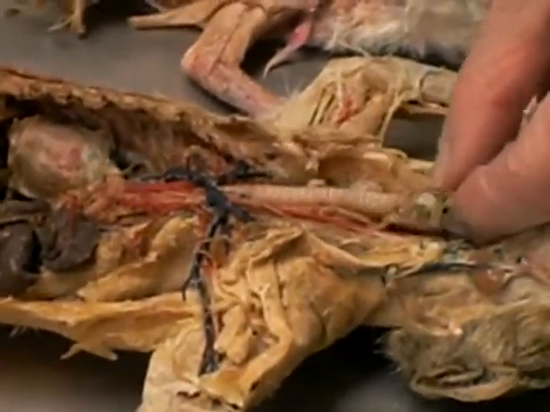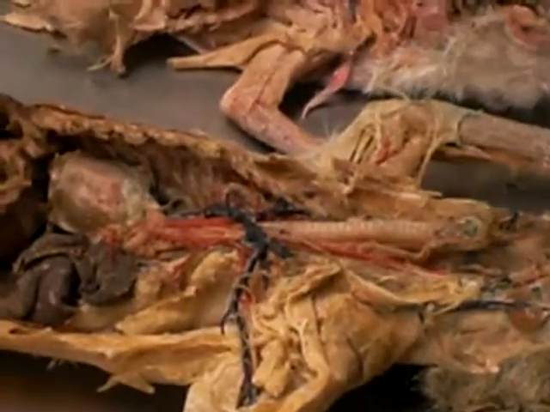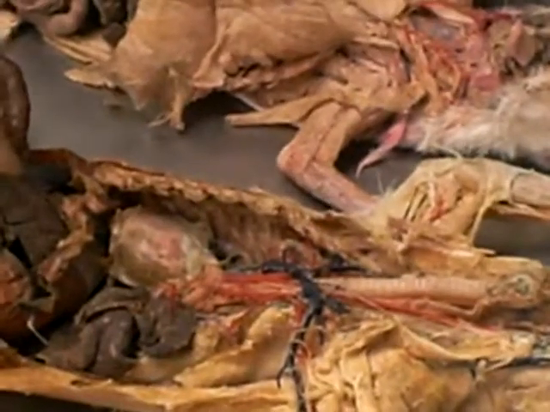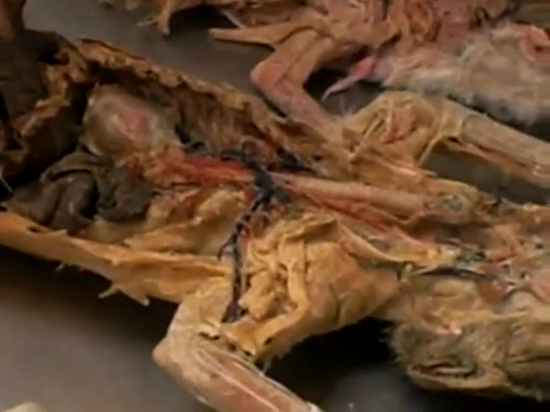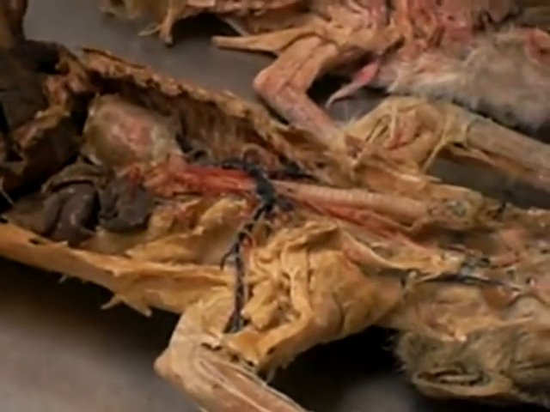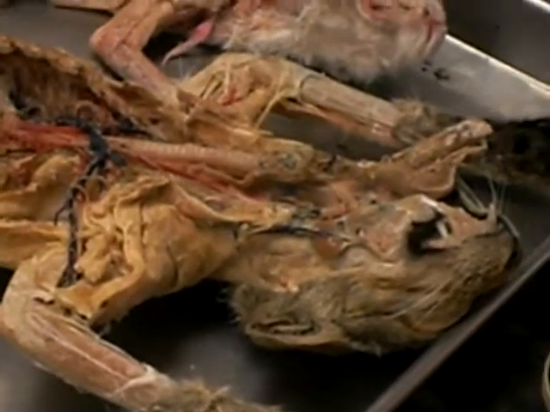Now the larynx itself is a voice box, okay? It's where vocalization occurs. We have vocal folds in there and vocal cords that vibrate and make sounds. And it also is where the digestive tract and the respiratory tract separate.